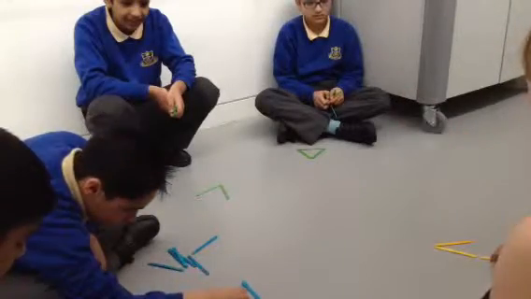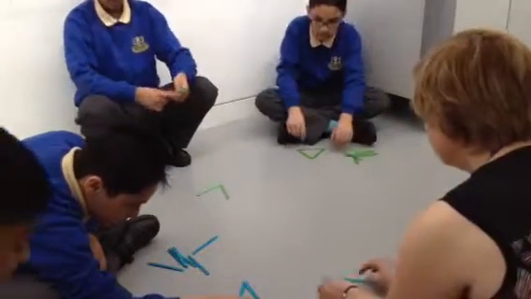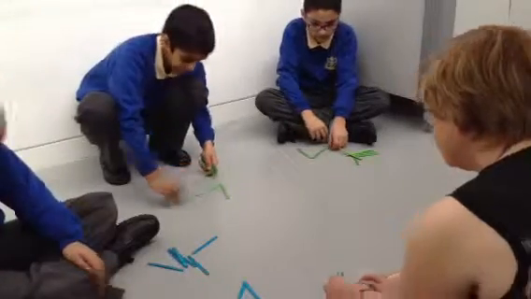That's an equilateral triangle. Riaz, this is a tip. Is it isosceles? Is it that? Is it like that?